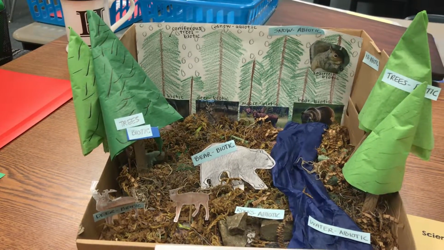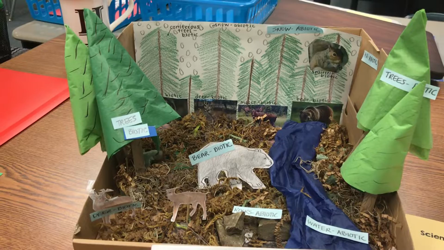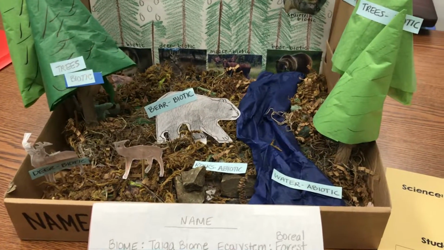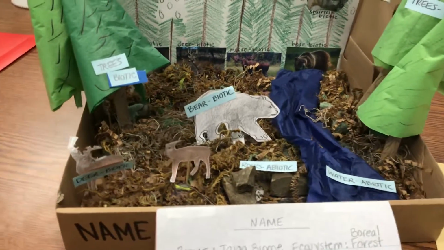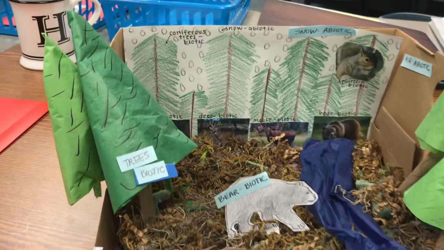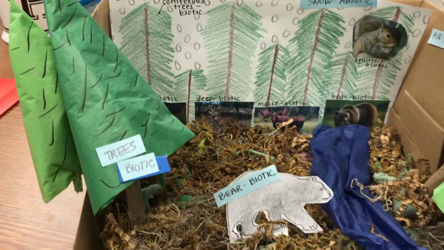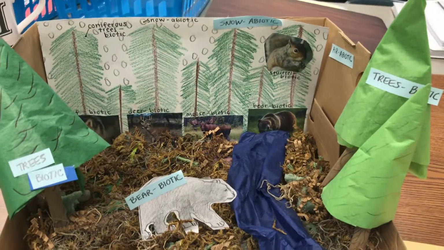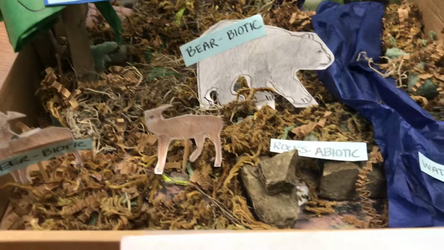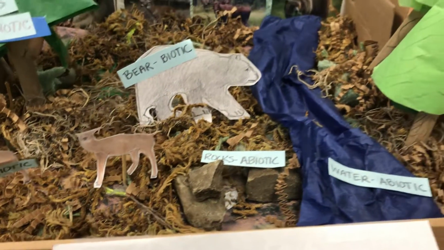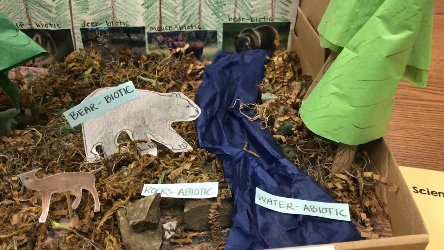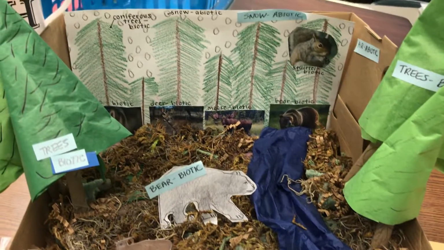So here's an example of a diorama for our ecosystem project. You can see that I asked my teacher for this box and they gave it to me because I didn't have one at home. I asked my teacher for some tissue paper and construction paper. We also printed out the pictures of these animals at school and gathered some rocks from outside. I was also able to grab some tissue paper or construction paper to make the water as well.